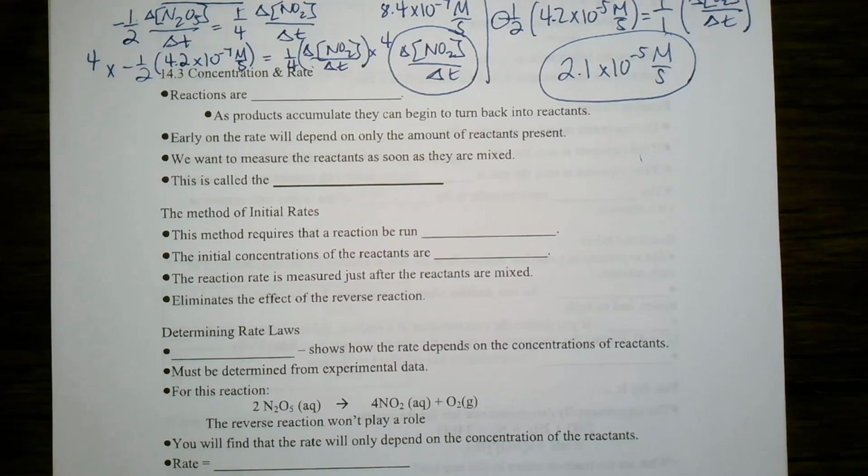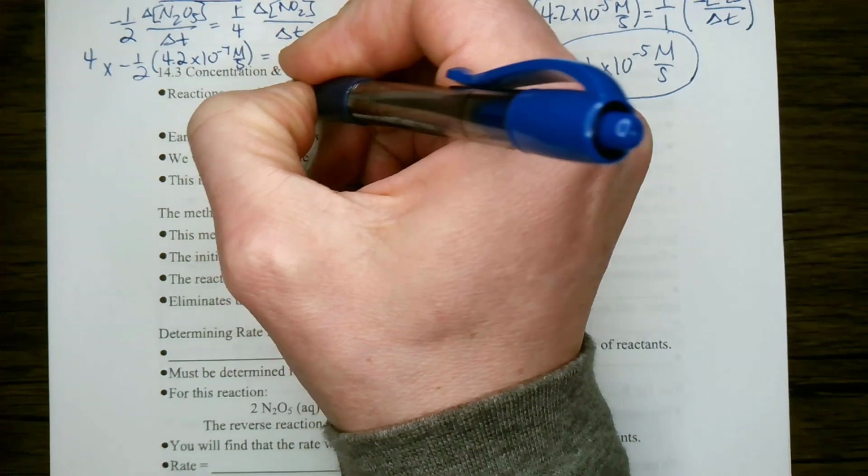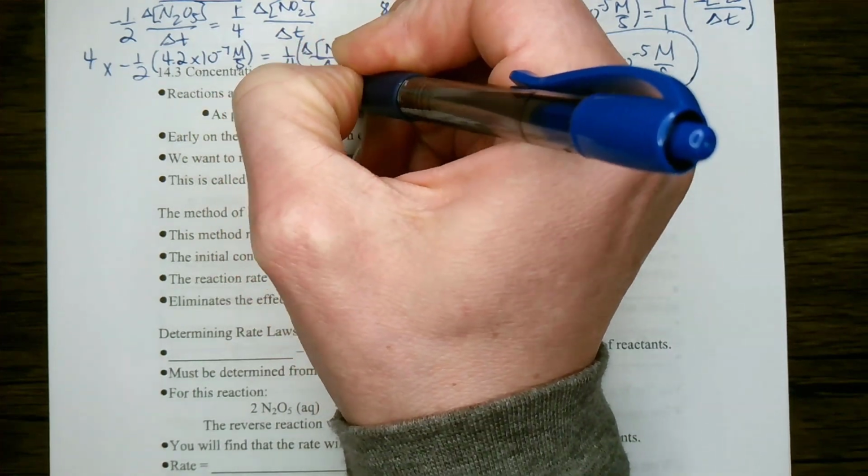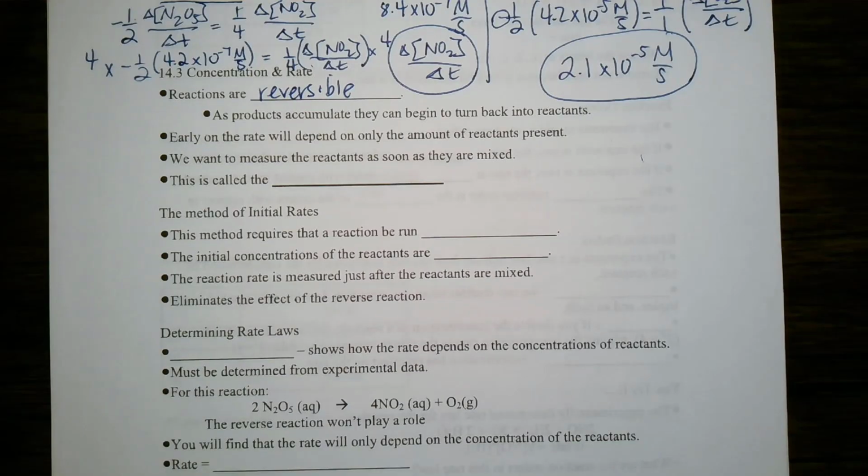Moving on in our kinetics unit, we are looking at concentration and chemical rate. We realize that most chemical reactions are indeed reversible. If I think about the collision theory, initially at time 0, I only have reactants involved.